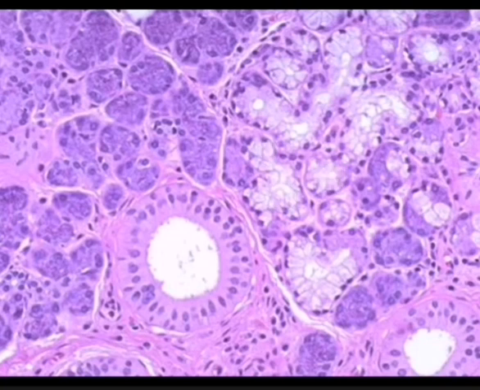This is a mucous acini with a serous acini over it. So a mucous acini having the cap of serous acini is called a serous demilune. So now we know about the ducts, the serous acini, the mucous acini, and the serous demilunes.